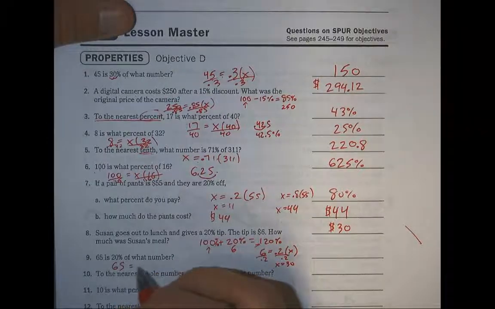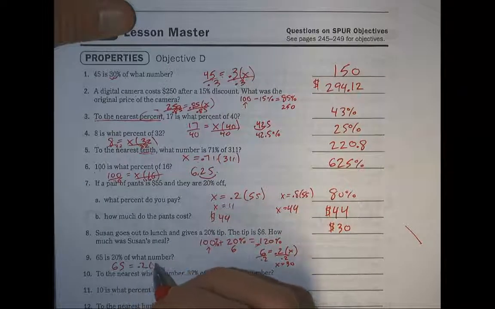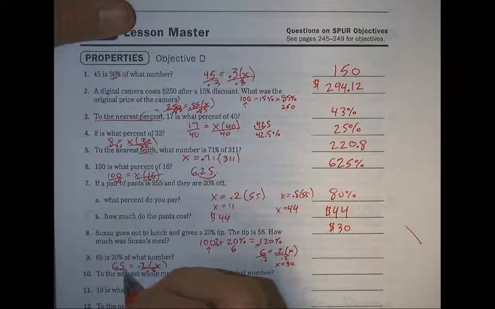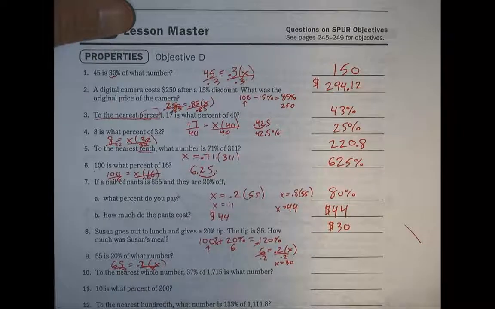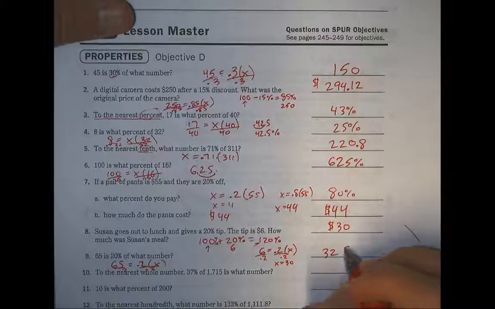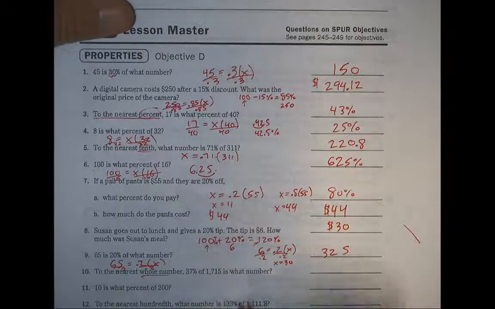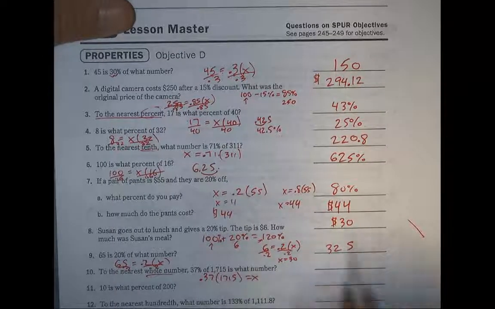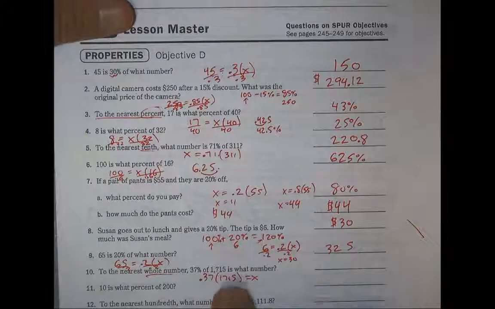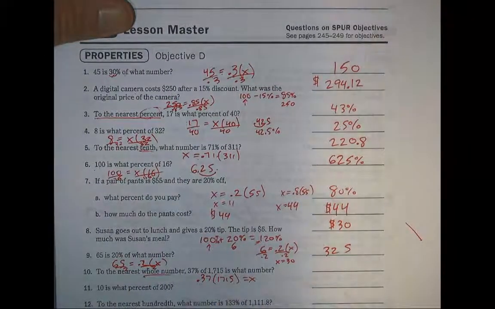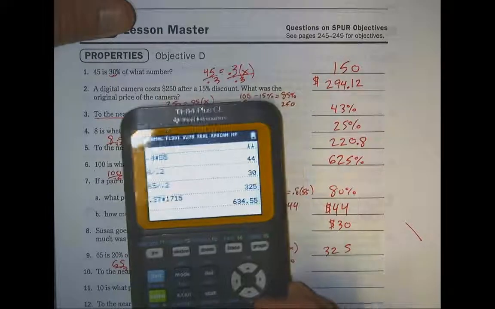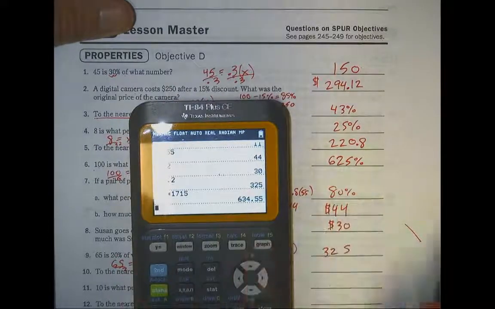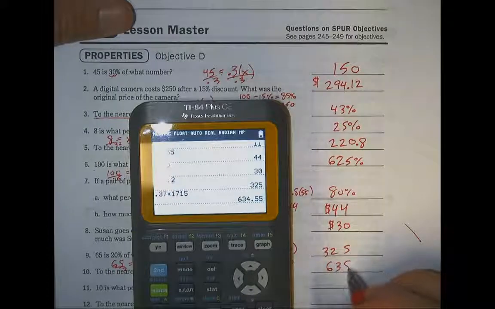All right, basic one here. 65 is 20% of what number? Divide by 0.2. 65 divided by 0.2, 325. Nice and easy. To the nearest whole number, so rounding it, 37%, 0.37 of 1715 equals what number, x? Okay, so we're just simplifying this side, no division necessary. 0.37 times 1715. And it says nearest whole number, so this is rounding up to 635.